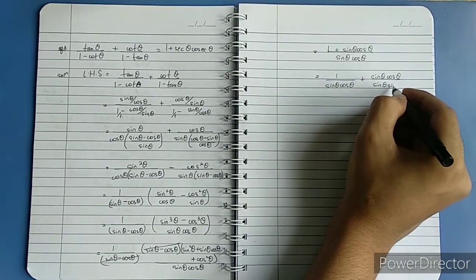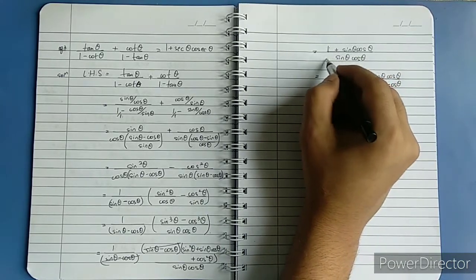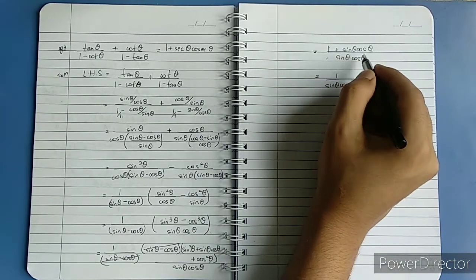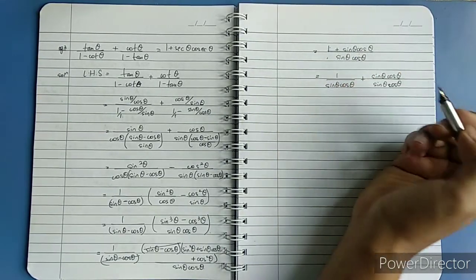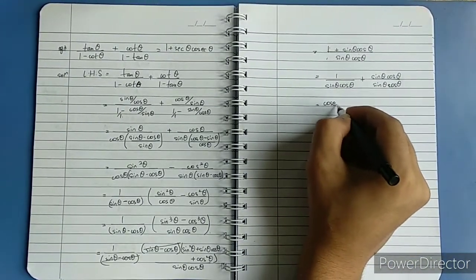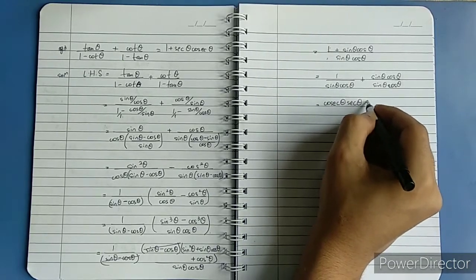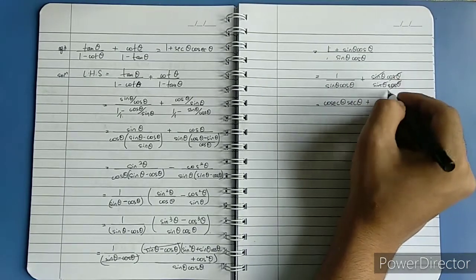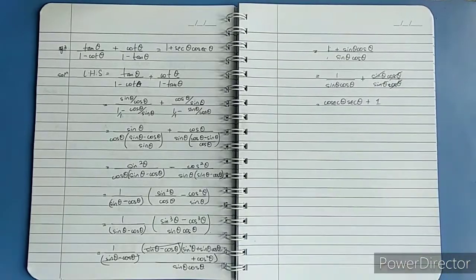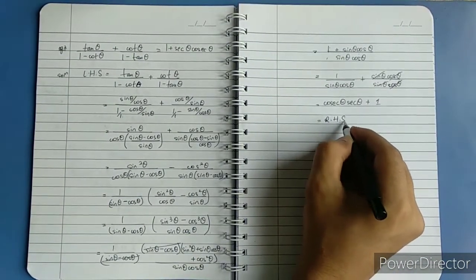We are separating sin theta cos theta in the denominators by taking this one with 1 and the other with sin theta cos theta. So 1 by sin theta is cosec theta and 1 by cos theta is sec theta, plus sin theta cos theta cancels off. We are left with 1. So this is equal to the right hand side.